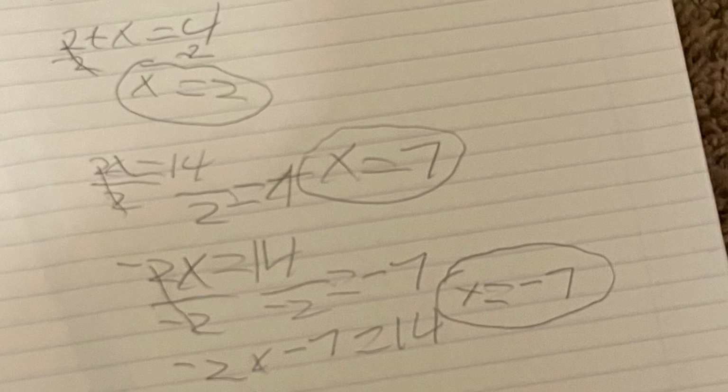Before we finalize it, let's plug this in. If we multiply -2 by -7, it would cancel out the negatives and still produce 14.